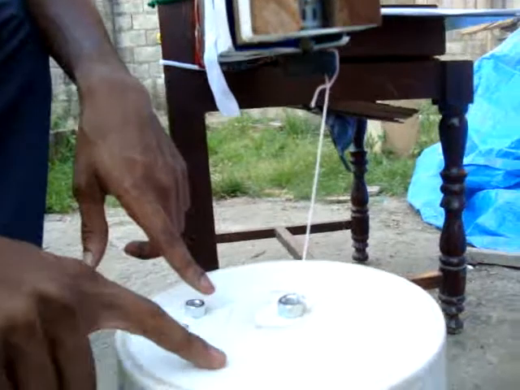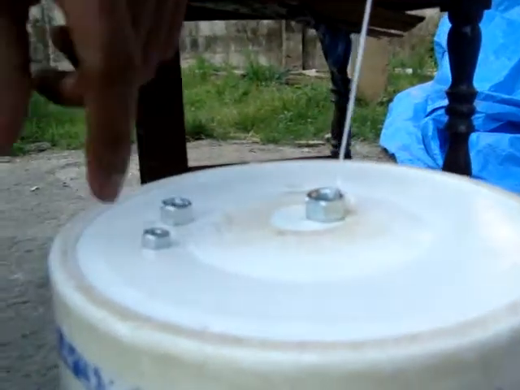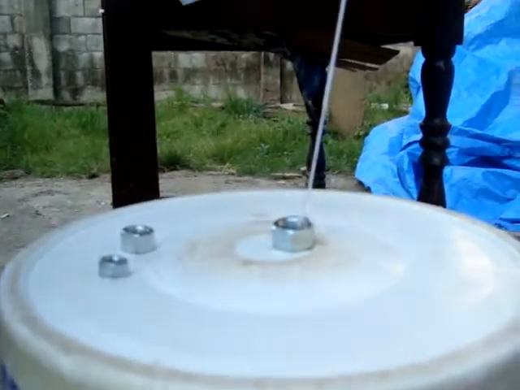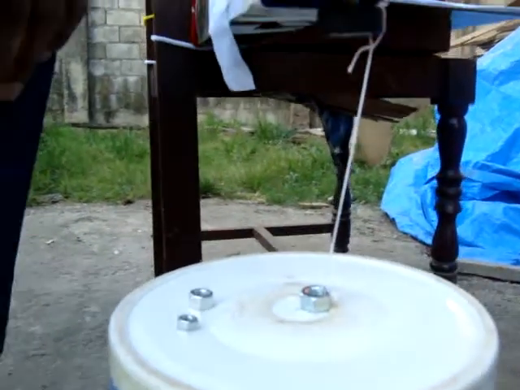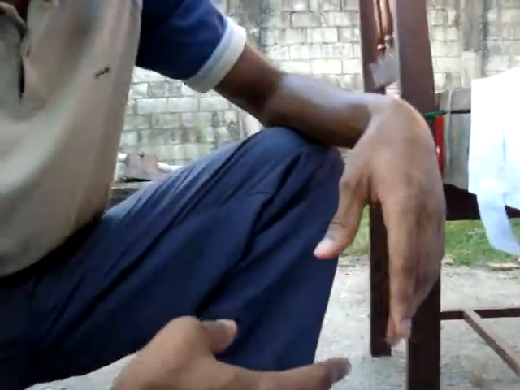And the magnitude of centripetal force can be increased or decreased depending on three different factors. These factors are the radius about which the object rotates, the mass of the object, and the velocity or speed at which the object is rotating.